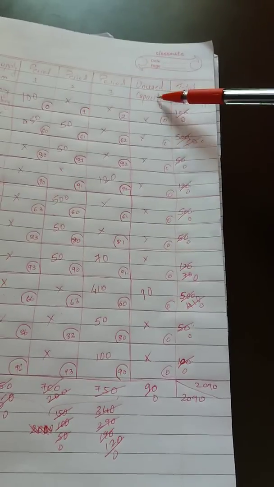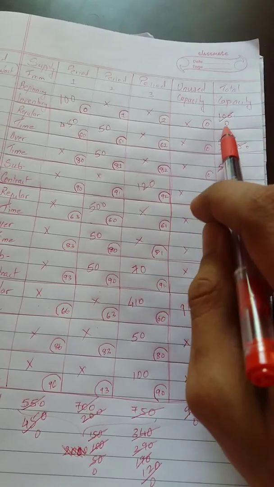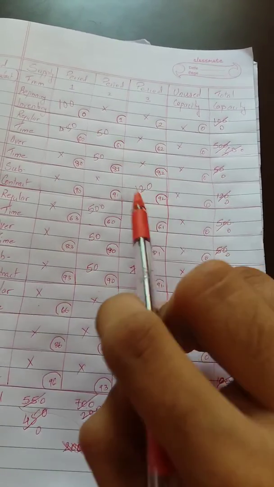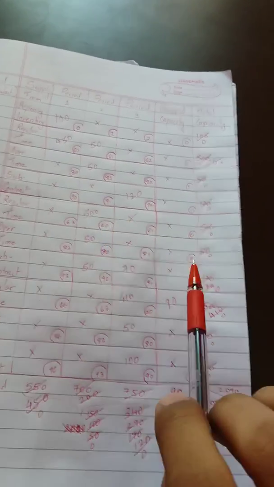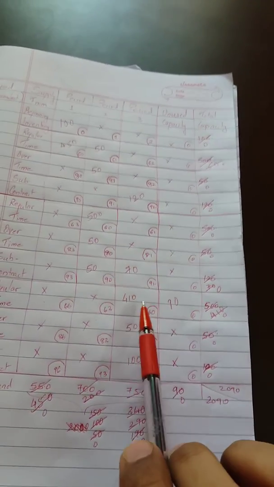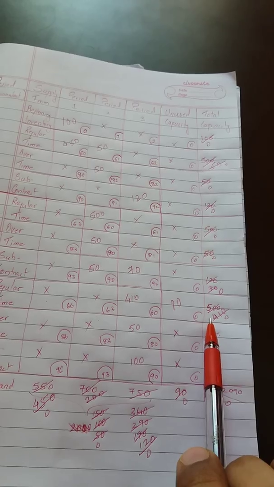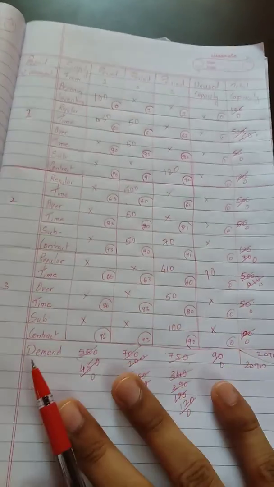And then the last one is unused capacity, which is 90. Again check for the rows. 100 plus 450 is 550, 50 plus 50 is 100, 600 plus 100 is 700, 120, 120, 500, 50 plus 20 plus 120, 410 plus 90 is 500, 50, 50, 100 and 100. So now this is your allocation, and based on this you can answer any questions that are asked. Thank you very much.